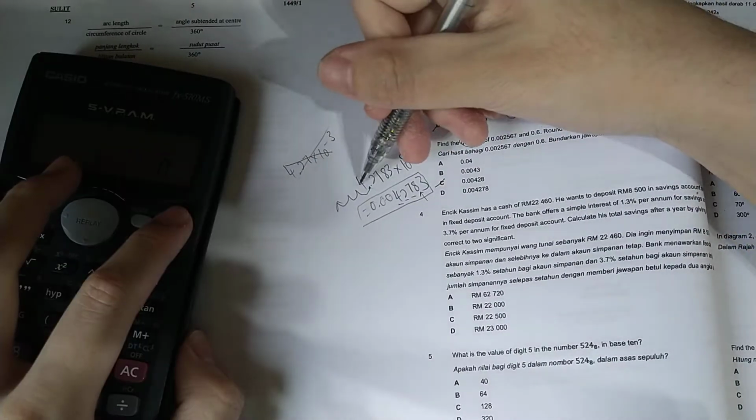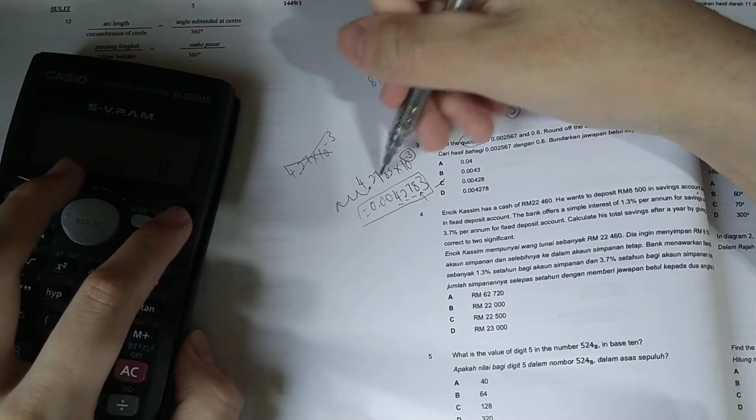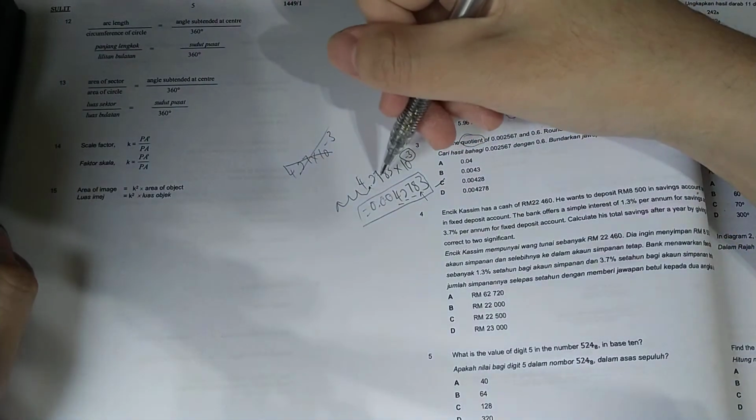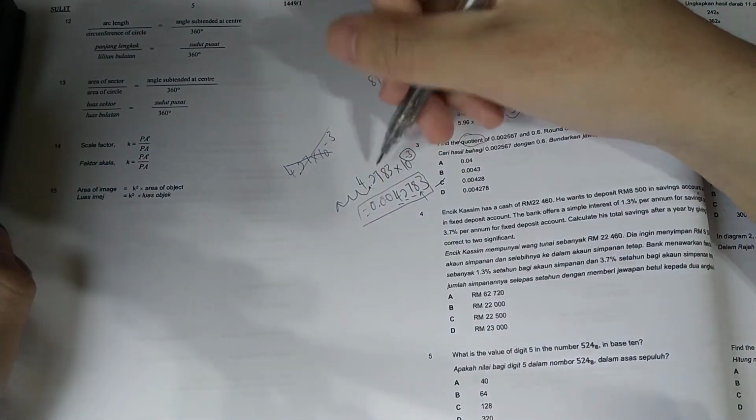So don't just write 4.27. Like I even write 2783, I write a few numbers like this. So I know that sometimes if I have to round off, then I have to round off.